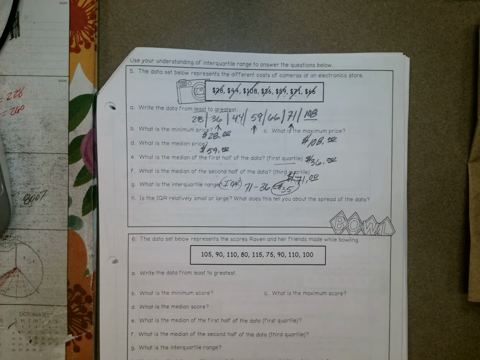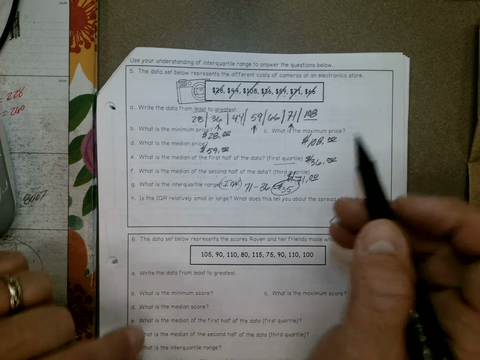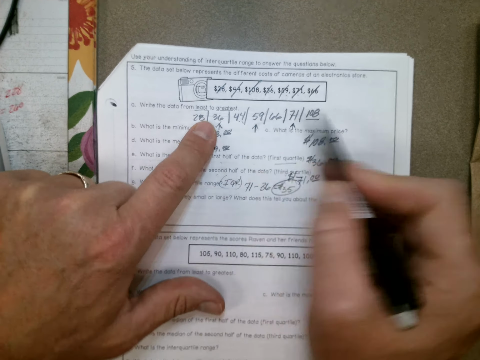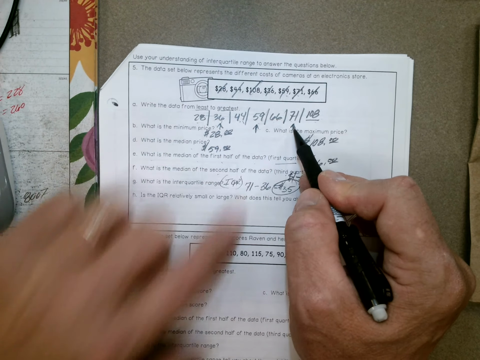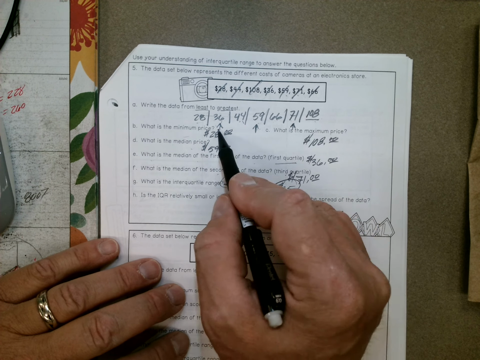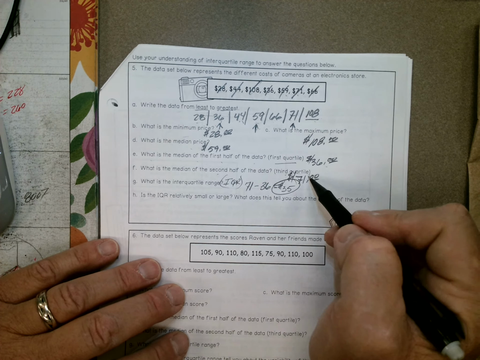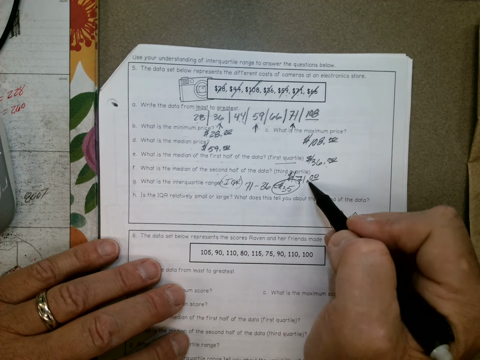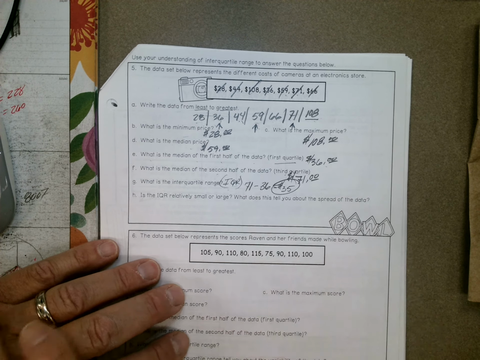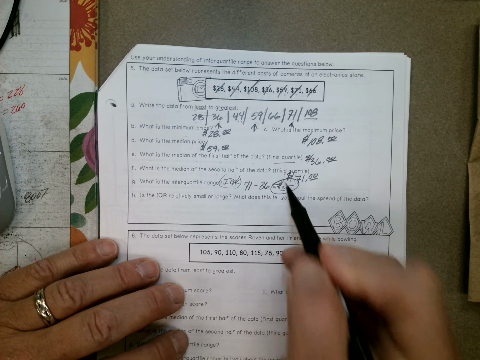So let's recap what we've done again. So far, we found the median. We found the median of the bottom half. We found the median of the top half. I listed all of this information. This is our first quartile. The median, the true median, is our second quartile. Our third quartile is $71. The IQR here is 71 minus 36, and we get 35.